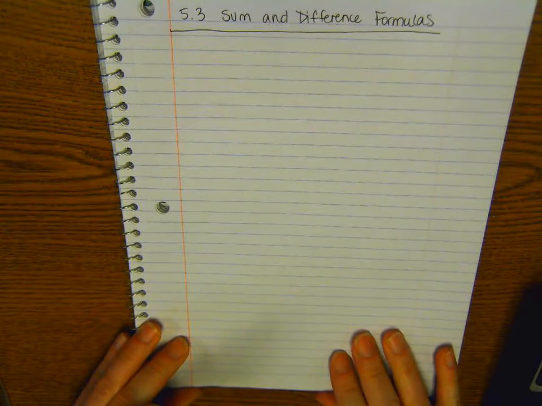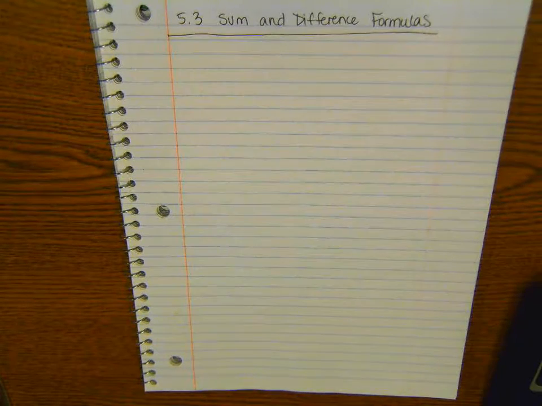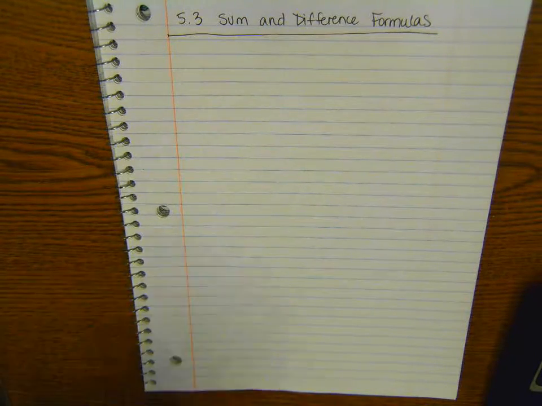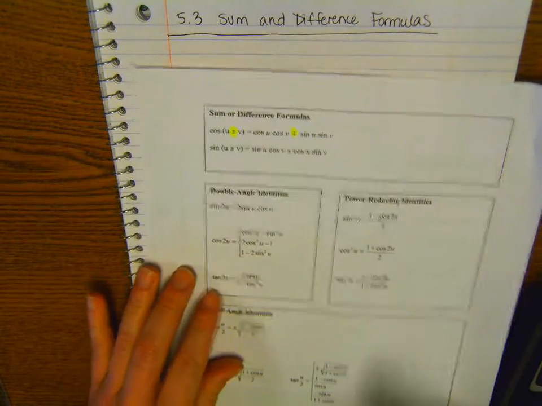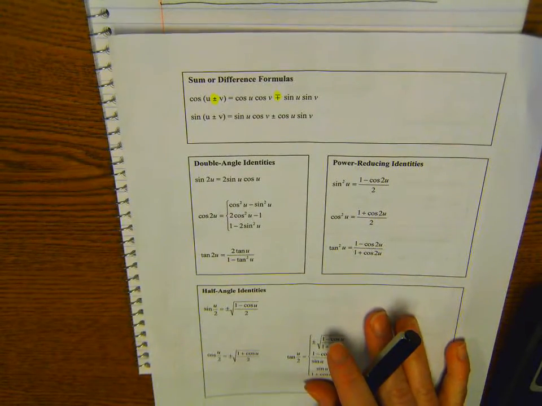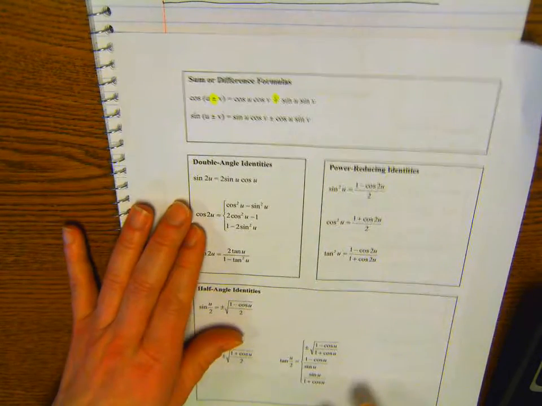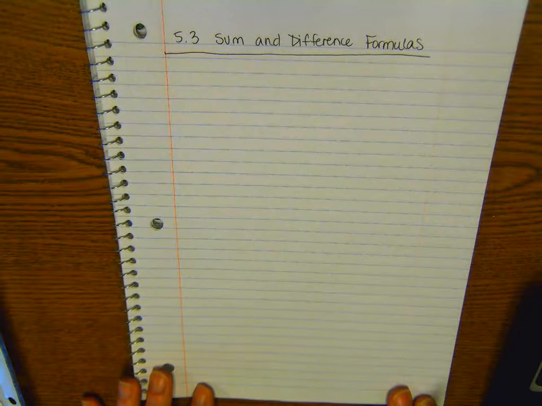Okay, so we are going to continue on with 5.3, the sum and difference formulas, which we started just rewriting some different angles exactly using these. So you're going to want to have your trig property sheet handy, and we're referring to these top two on the back side. And what we're going to do a little bit of today is proving, and some of these are actually other things that are on the trig property sheet.